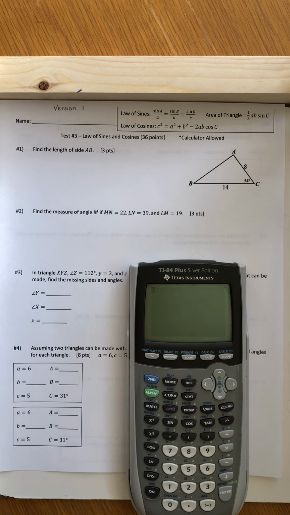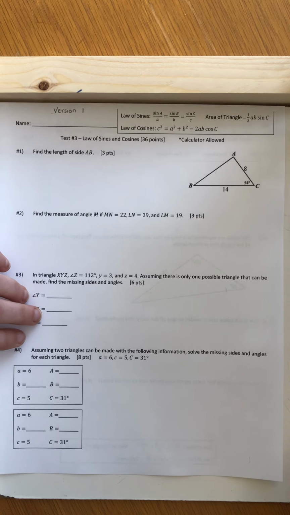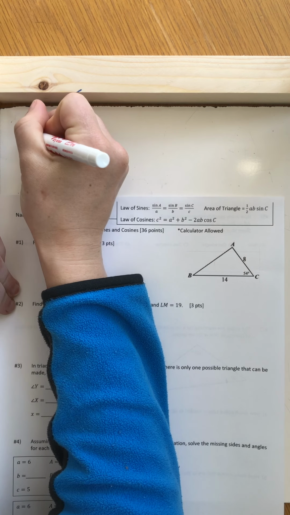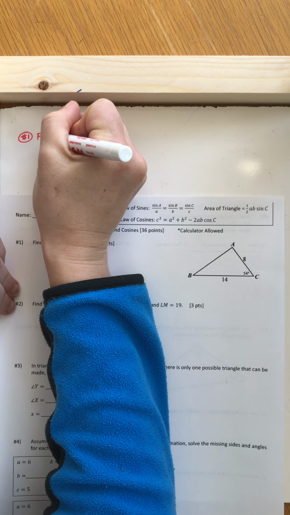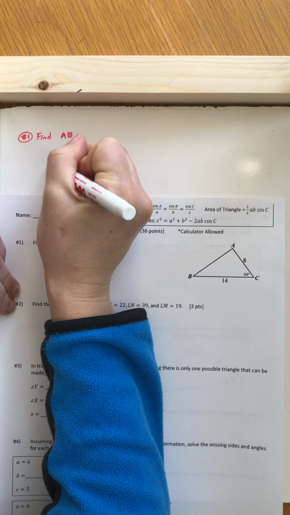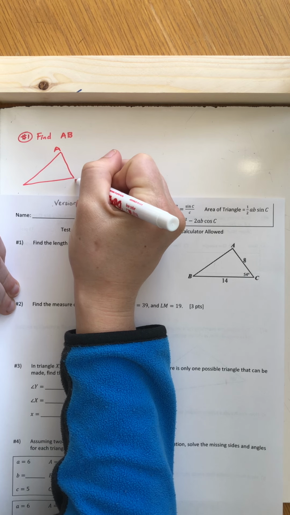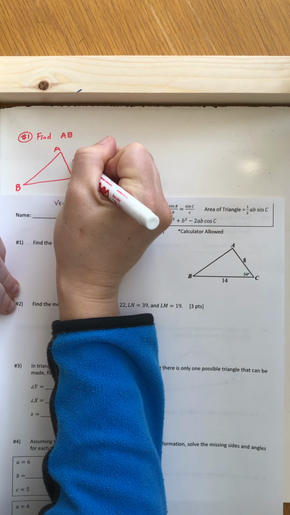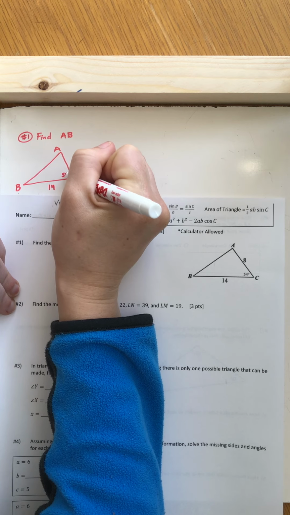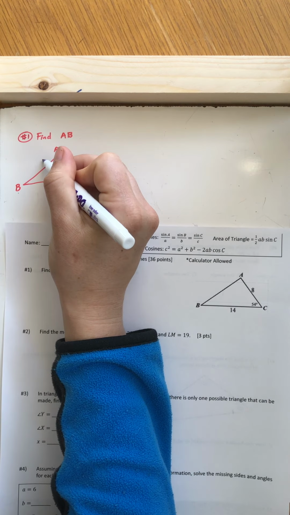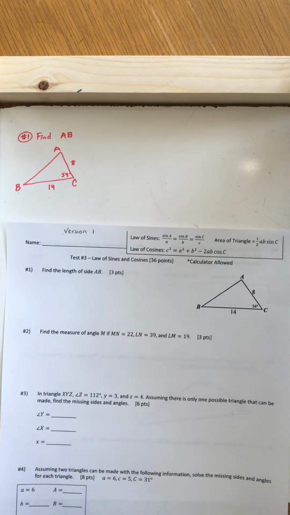Right. So for the first problem, we need to find the length of side AB. So to find the side AB, we need to first decide whether we're going to use the law of sines or cosines.